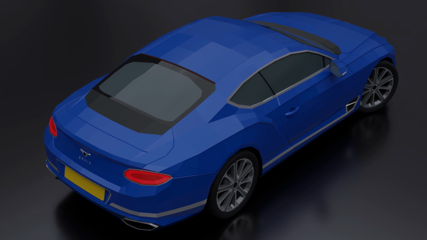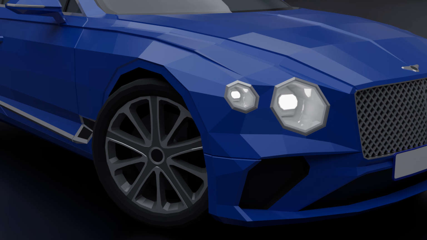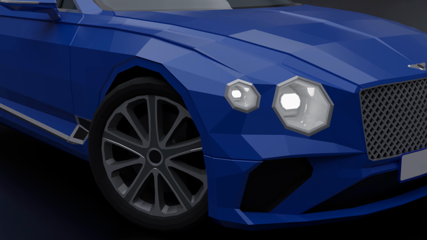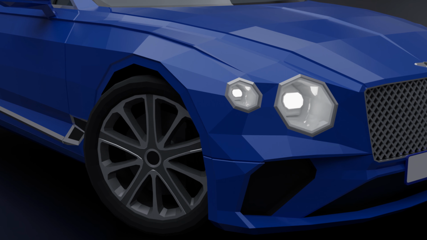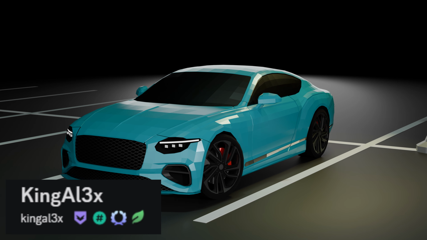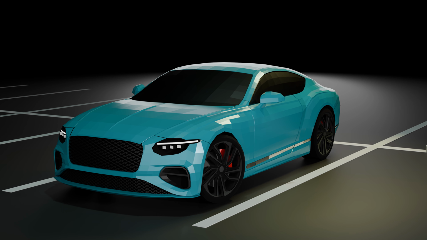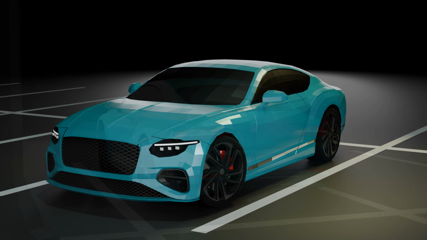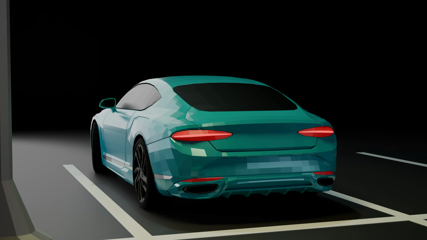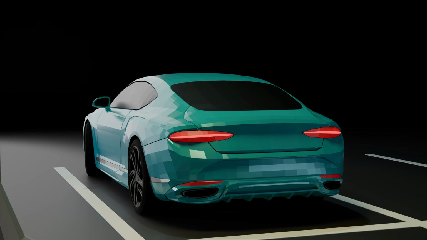Now in the event, not only I have created a Bentley, but some other community members have created a Bentley too. So let's move on to chapter 10, the submissions. King Alex is one of my community members on my Discord server, and he has created this Bentley right here. As far as I know, this is the same Bentley that I've created too, but only a newer version.